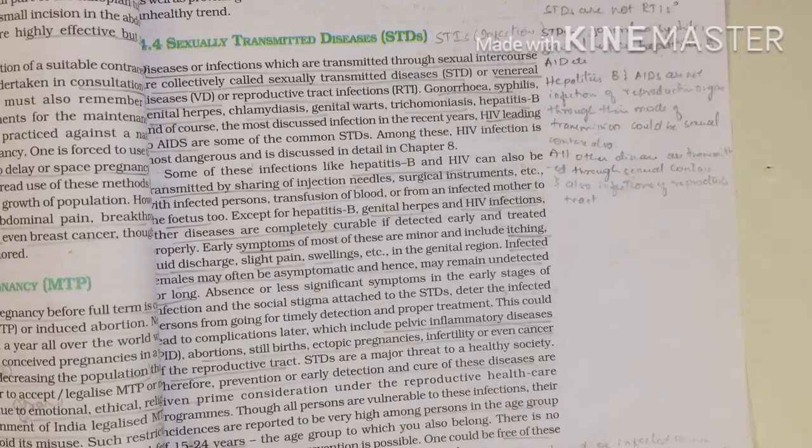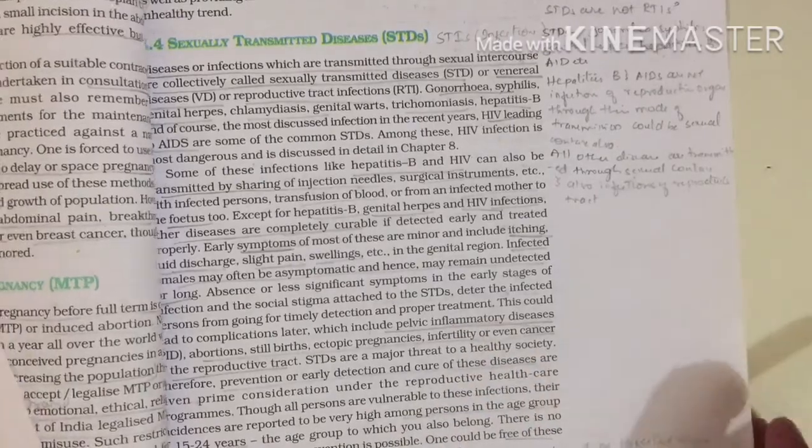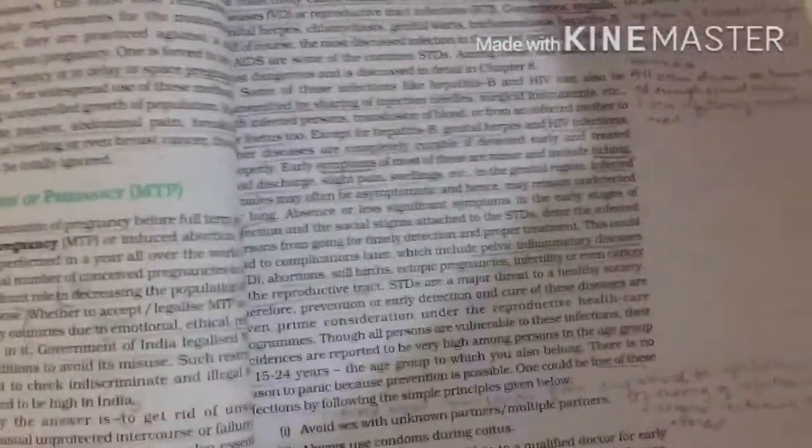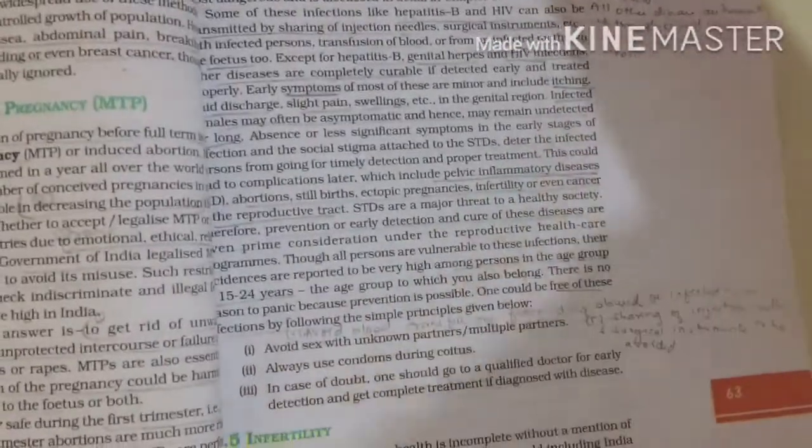That's why people of this age should know what STDs are, how they are transmitted, and how they can be prevented. For that reason, prevention is better than cure. Hope you know this. For the prevention, here they have given some preventive measures. Okay, some preventive measures are there. First I shall adjust the camera so that you can see those preventive measures.